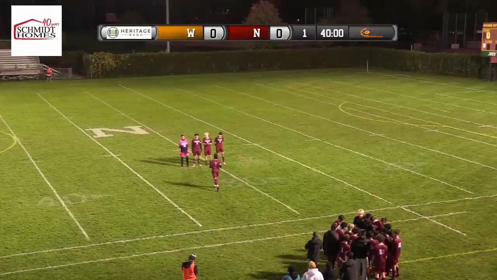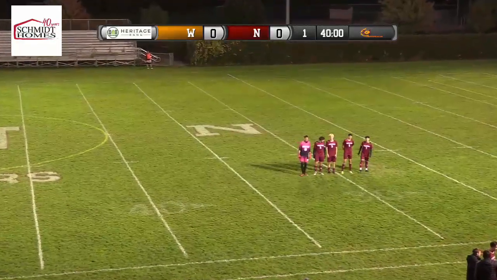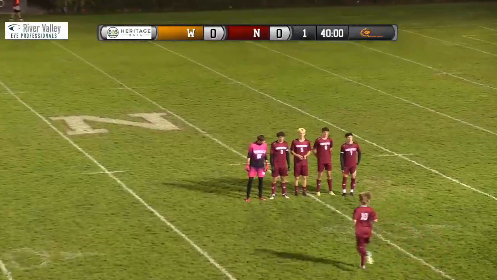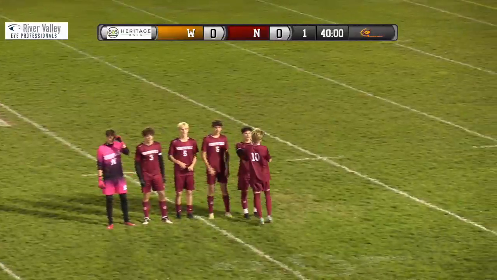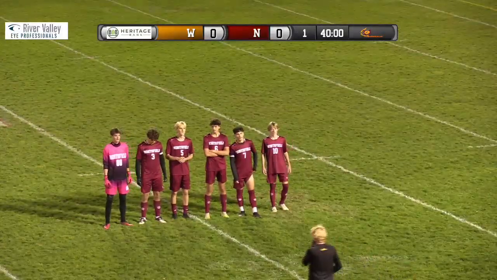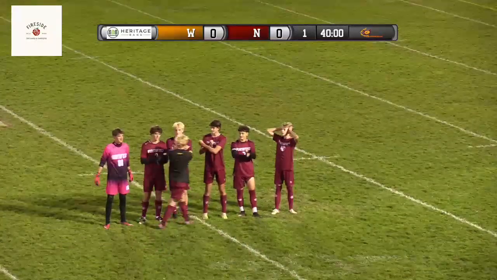In the midfield, a junior, number 10, Tate Narvison. Defending for your Raiders, a senior, number 11, Sam Swedin. In the midfield, a senior, number 12, Ruben Menk.